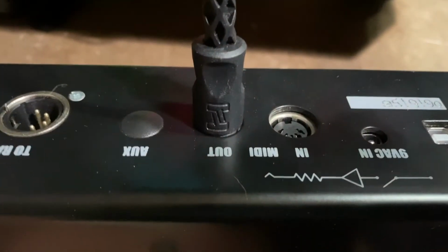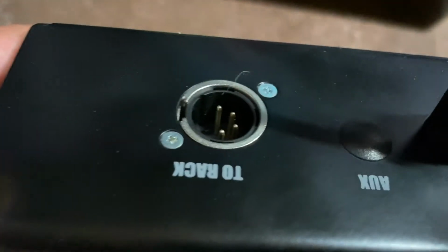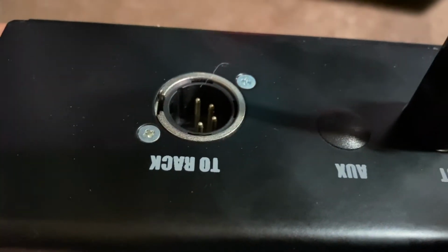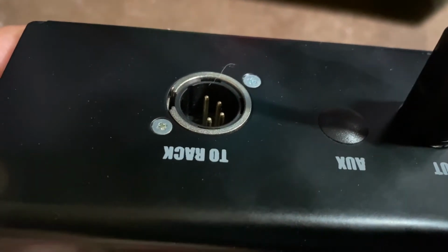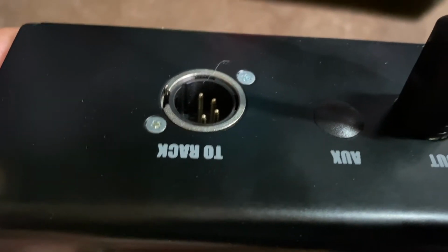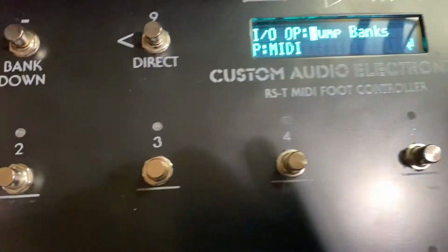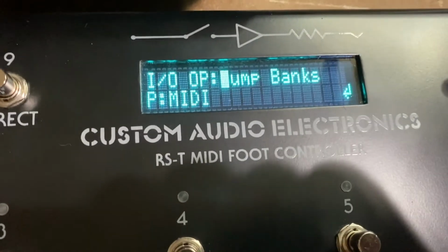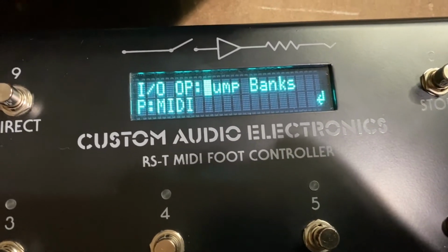So that's really cool. I just need this one little MIDI cable to power my world. And to rack, so that's the cable jack for their gear. So dumping the information is possible to external devices.